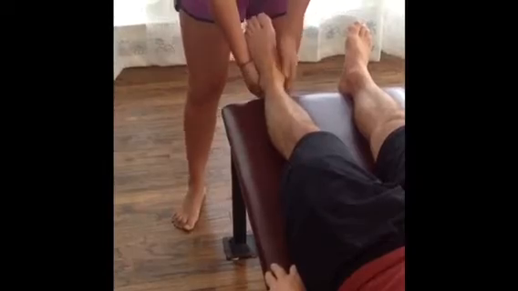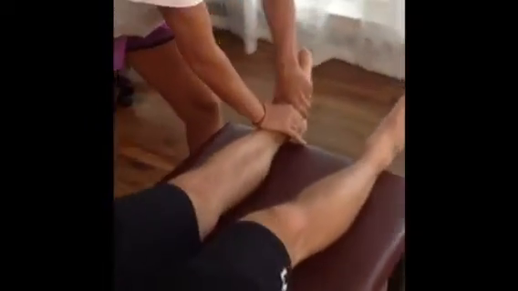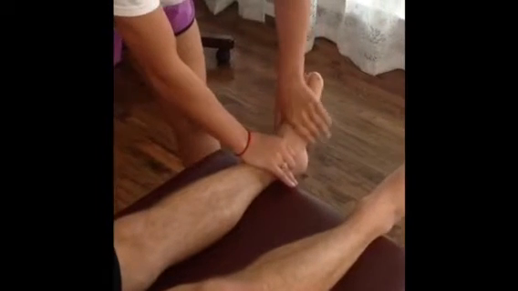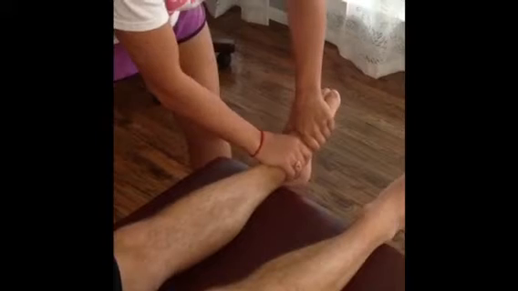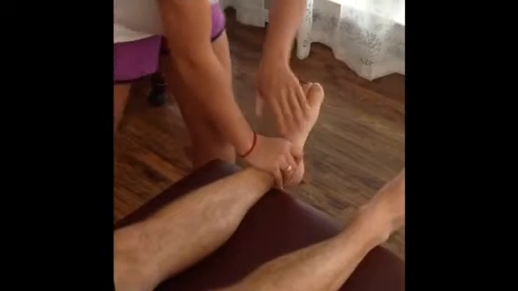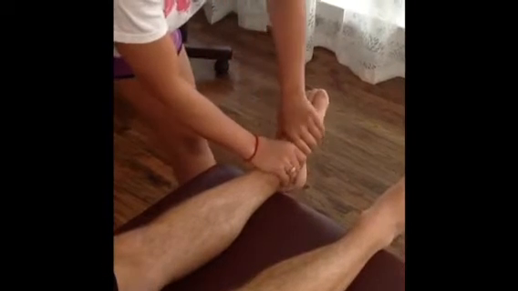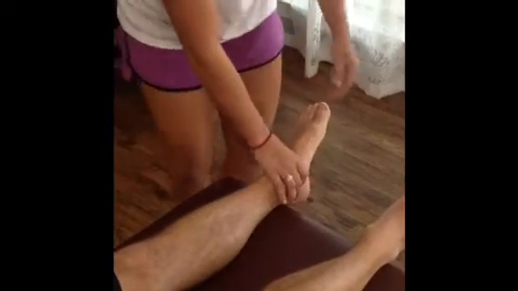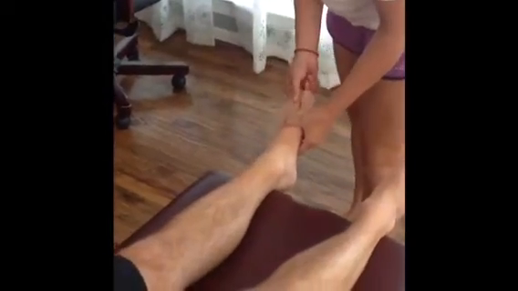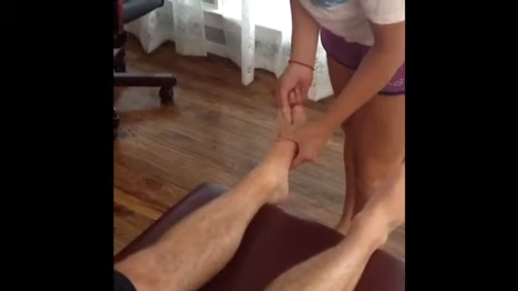A to P, P to A, shear of the mortise joint. A to P, P to A, shear of the subtalar joint. Tarsal, metatarsal, glide. Pick one phalange, motion palp. MTP, PIP, DIP, 5 moves.